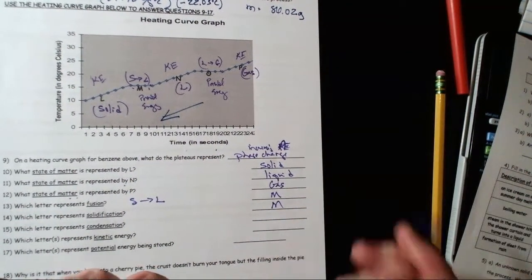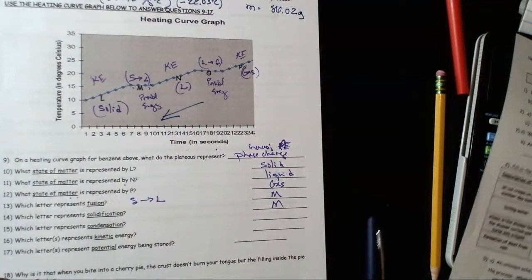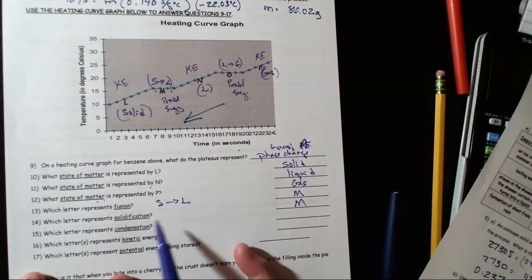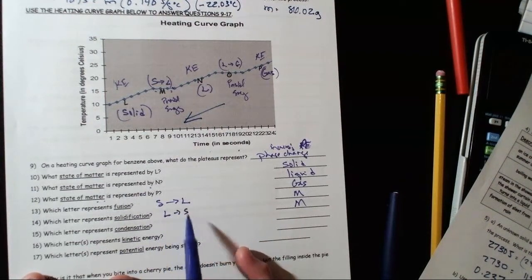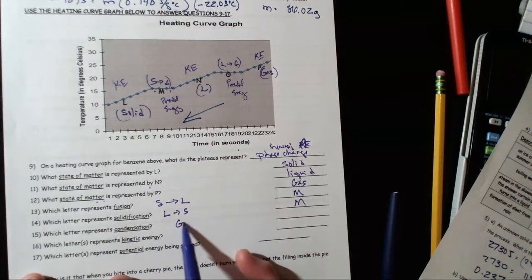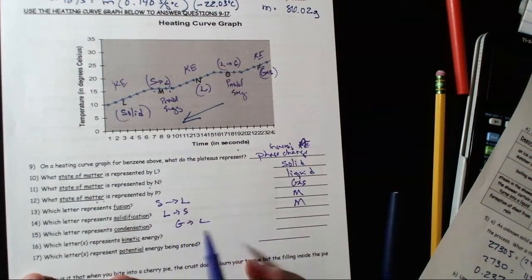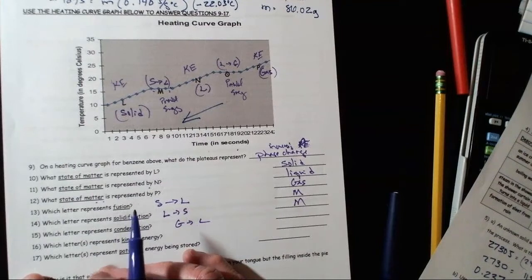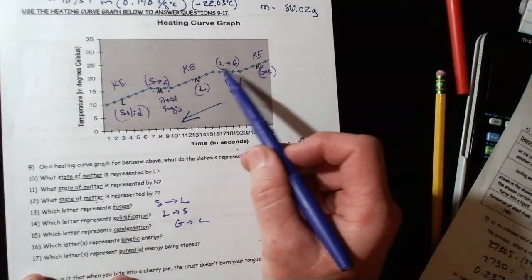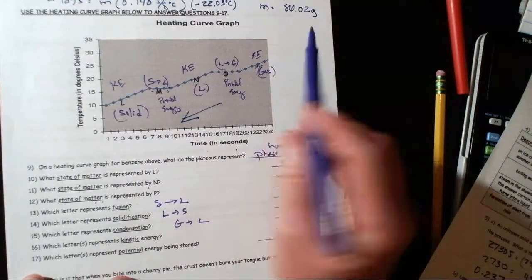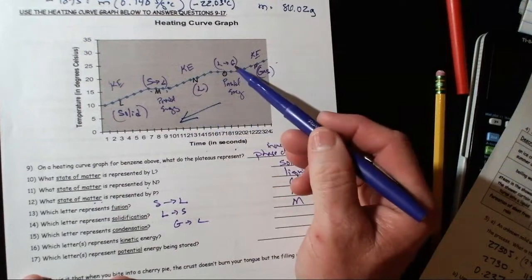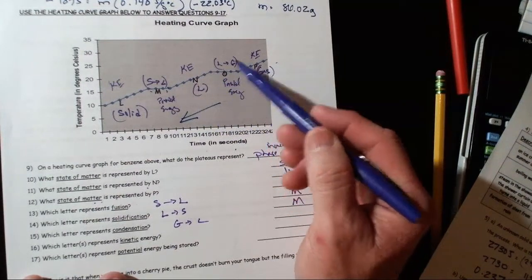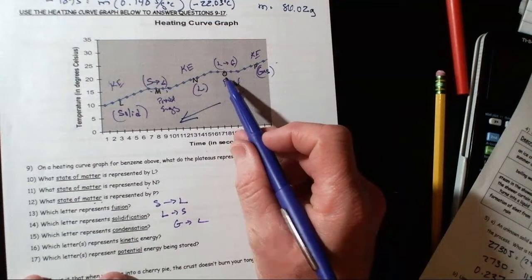So solidification also will be M. Condensation is gas to liquid. Where up here do we see a gas going to a liquid? I see liquid going to a gas if we're going in that direction, but if we're going this way, gas going to a liquid, so we have this O.